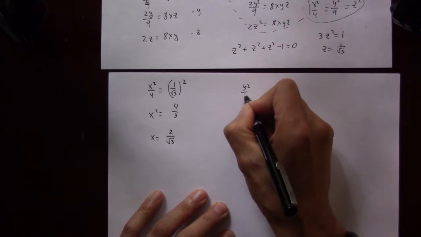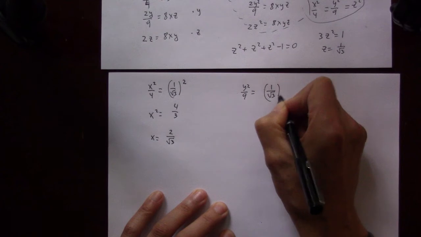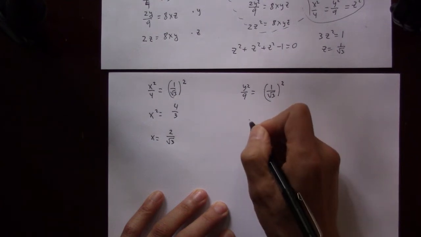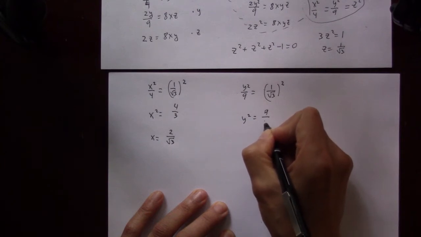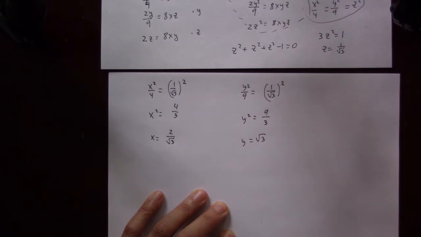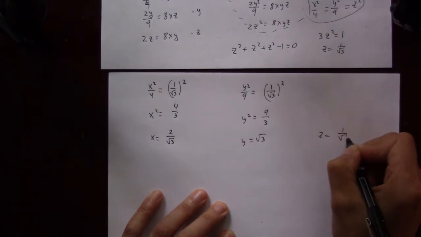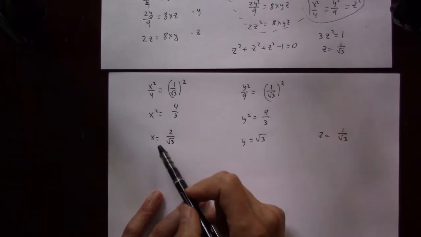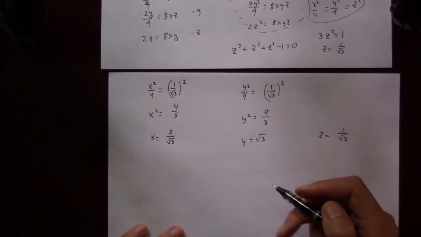y squared over 9 equals z squared, which is 1 over square root of 3 squared. So y squared equals 9 over 3, so y equals square root of 3. And we recall that z equals 1 over square root of 3. Again, we picked x, y, and z positive because that was our initial assumption, that x, y, and z are positive.